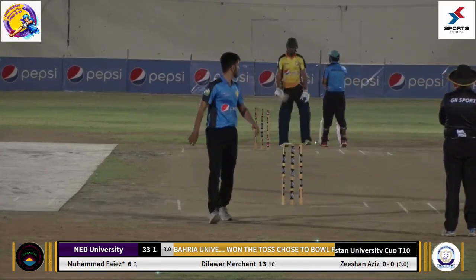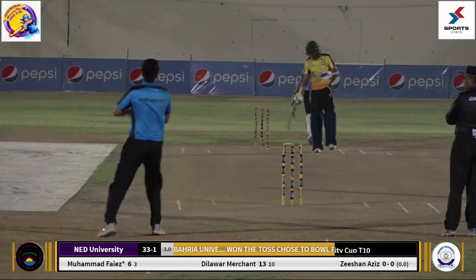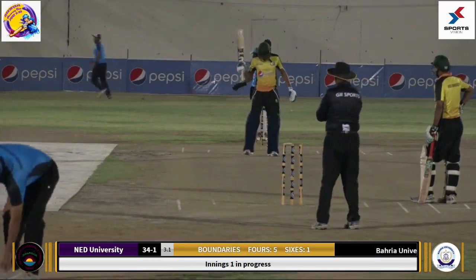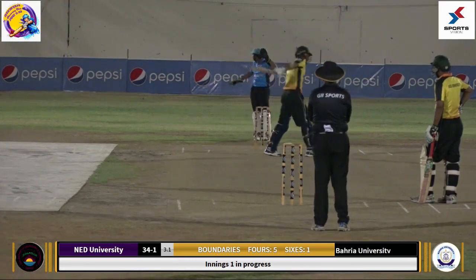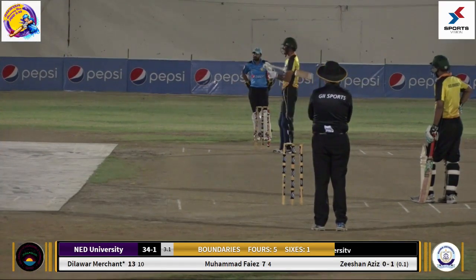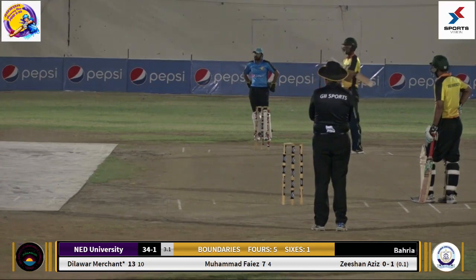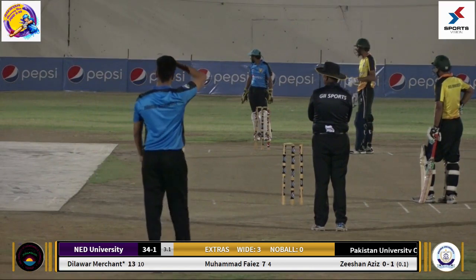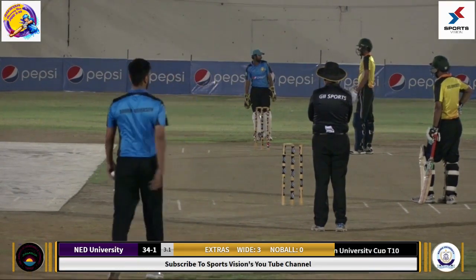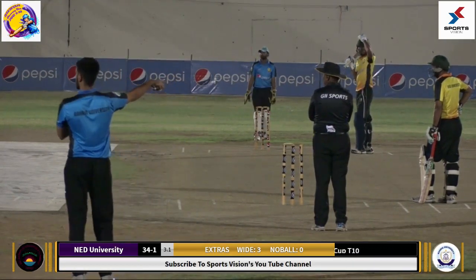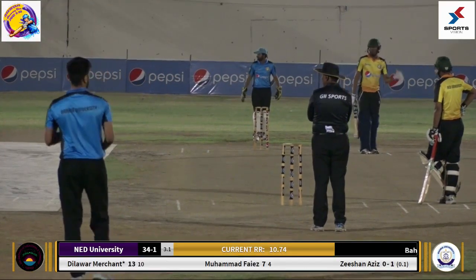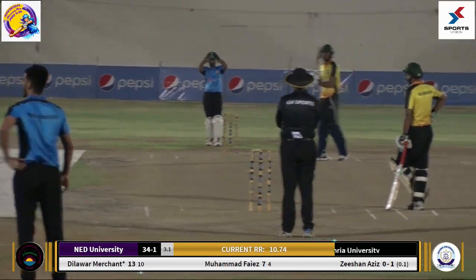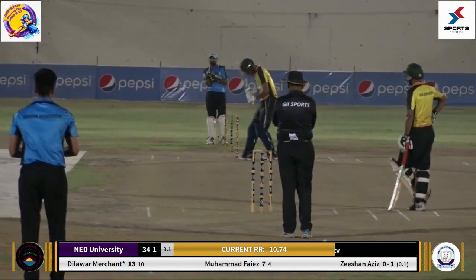Mohammad Faiz has got off the strike now as Dilawa Merchant, the man who is playing on 13, has got the strike back. From NAD's perspective, it's very important for Dilawa Merchant to stay on the strike as much as possible. Left and right hand combinations are creating some problems for the bowling side, Bahria. So they have to make adjustments in the field.